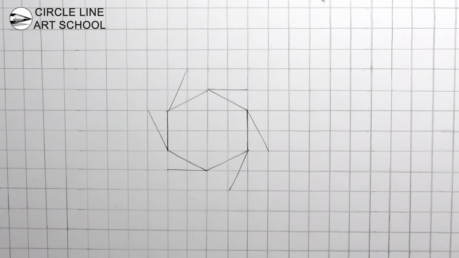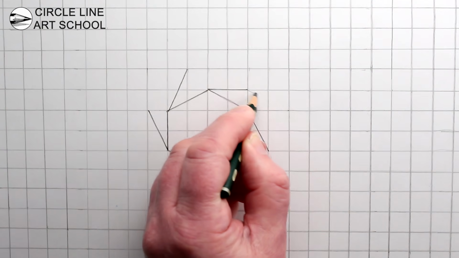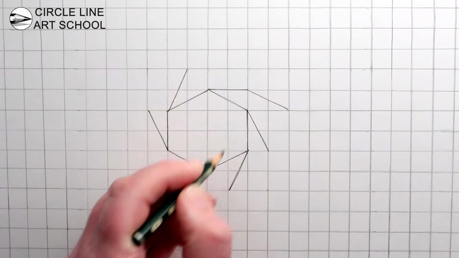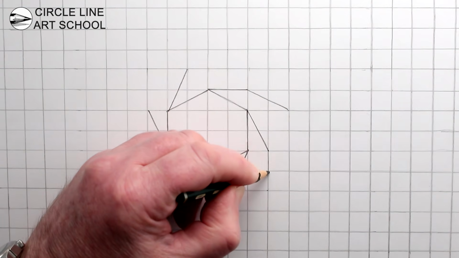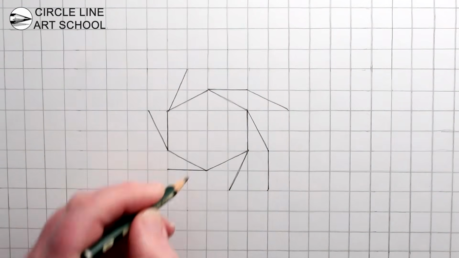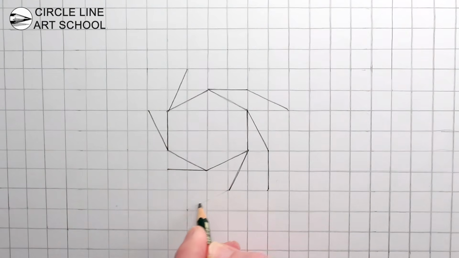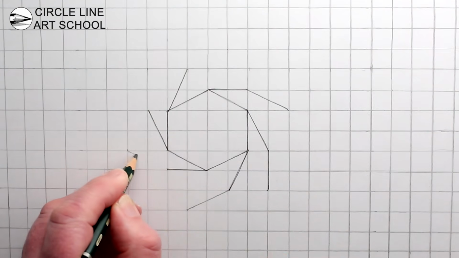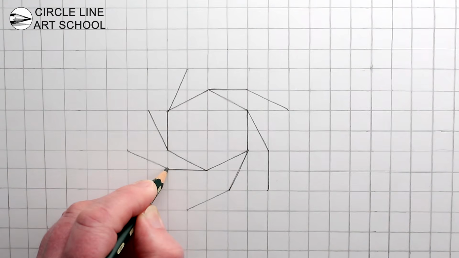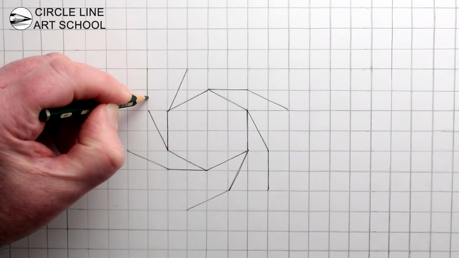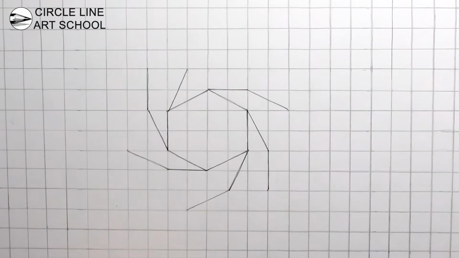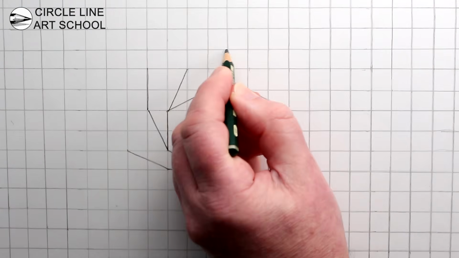Next, from the ends of each of the lines that we've just drawn, draw a series of new lines. The first line is the length of the diagonal of 2 squares. The second line is a vertical line of 2 squares. The next line is a diagonal length of 2 squares. The fourth line is another diagonal length of 2 squares. The fifth line is a vertical line of 2 squares. And the last line is a diagonal line of 2 squares.